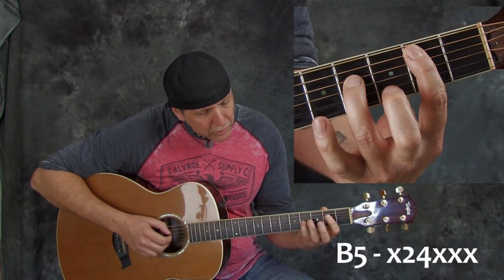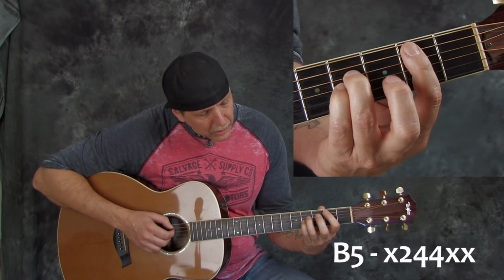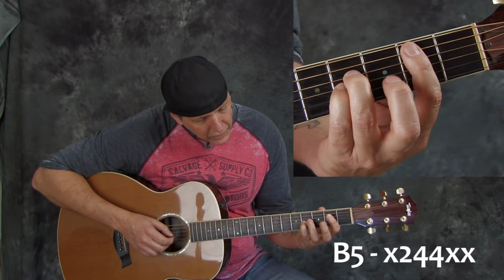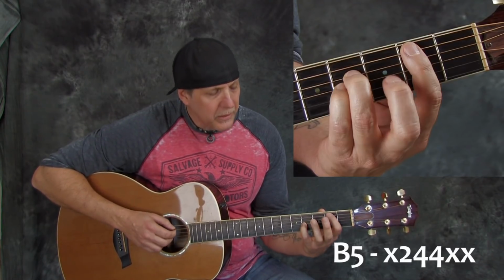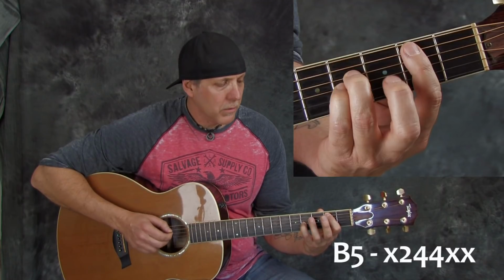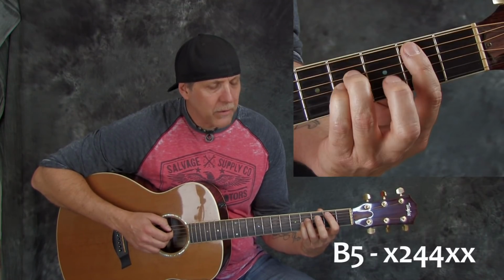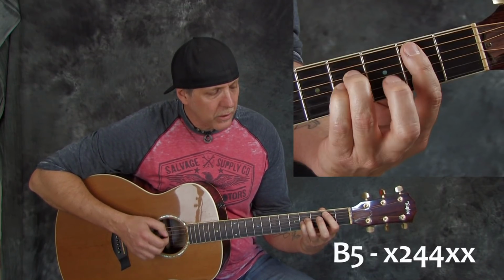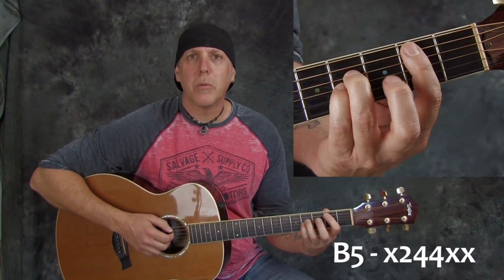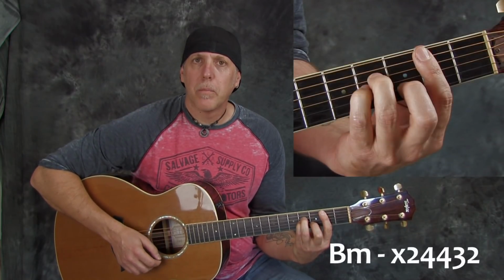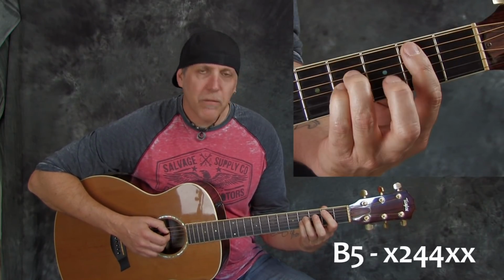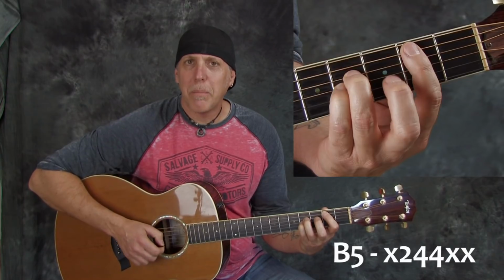Or if you can, put your third finger right below the pinky on the G string, fourth fret. That's just repeating the B note, right? The octave. That's still a B fifth, B power chord, but it sounds a little fuller when you get the three notes in there. So for now, when you come across a B minor chord, try playing this B fifth chord, B power chord.